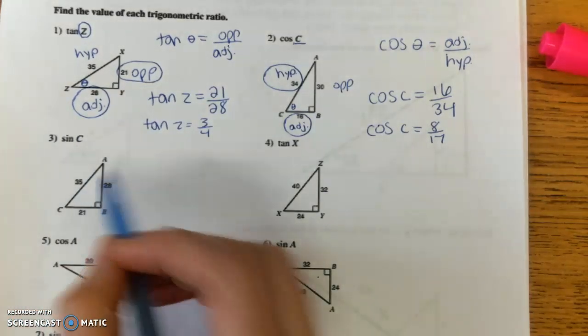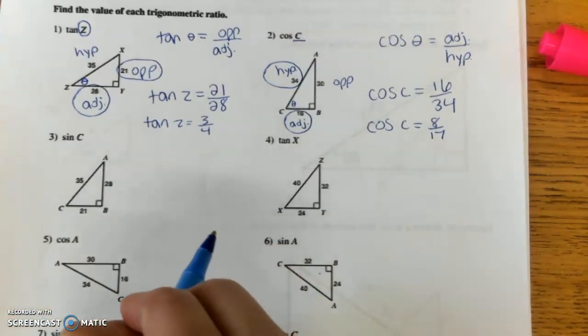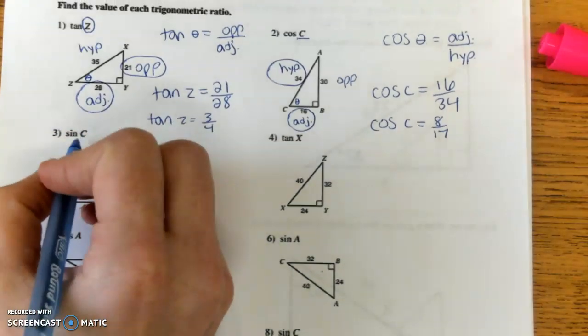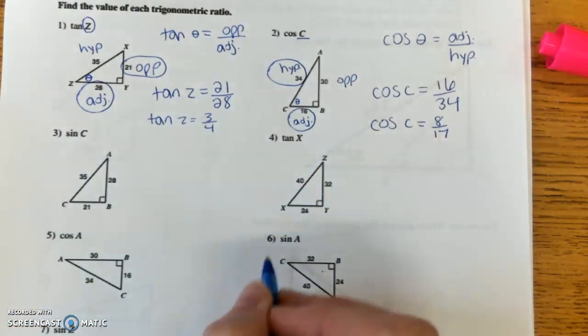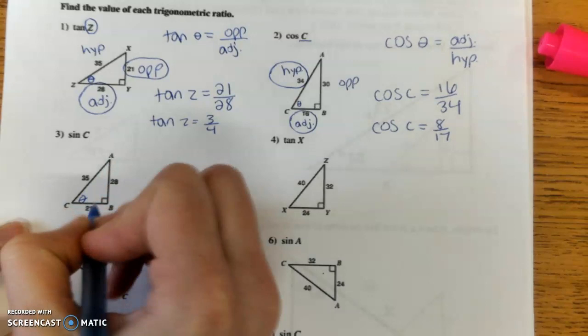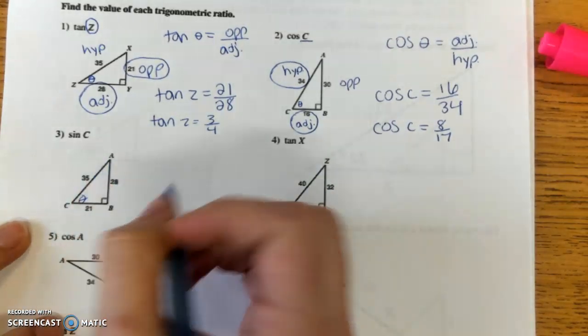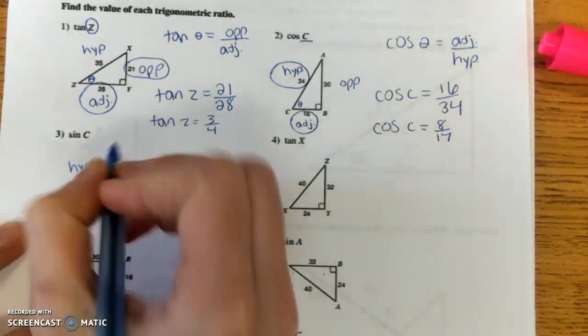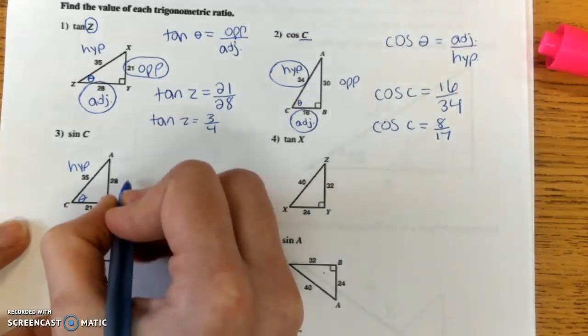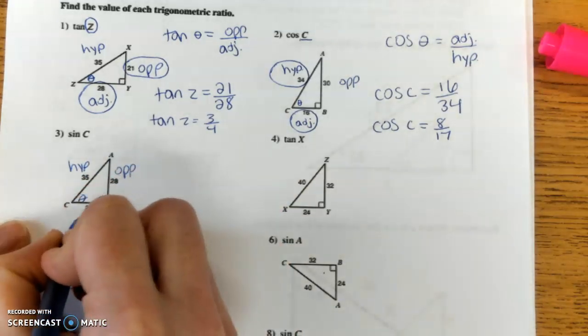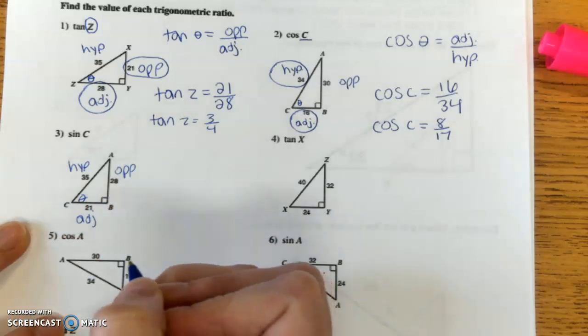Okay, you should have attempted number 3 and number 4, and we are checking your work right now. So number 3, you're finding the ratio of sine C. So C is my theta, and let's label each of the sides. This is my hypotenuse across from the right angle. This is my opposite, and this is my adjacent.